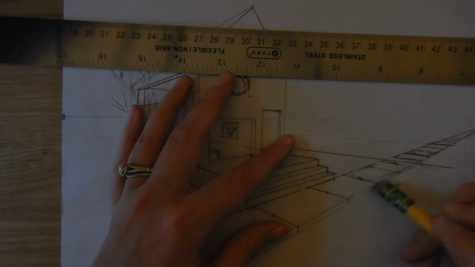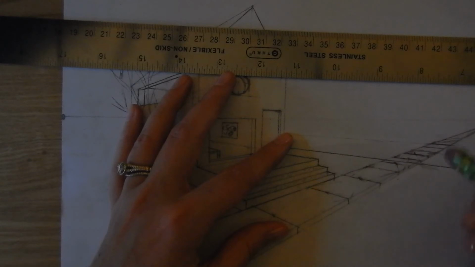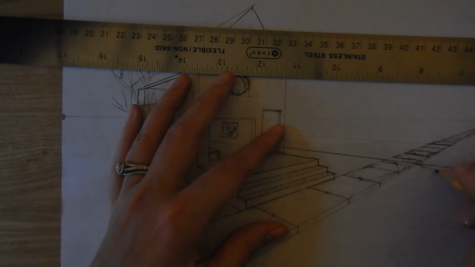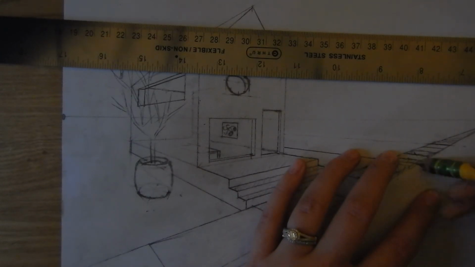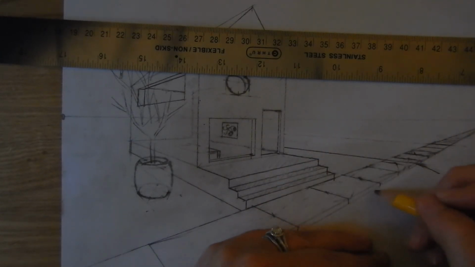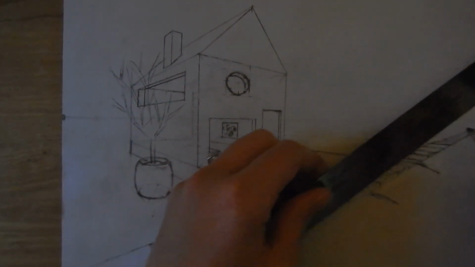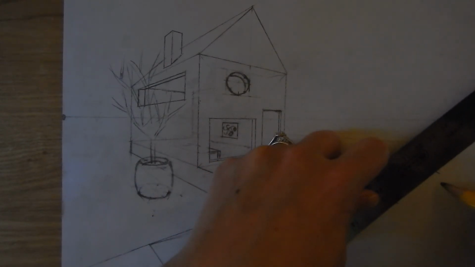Of course, you wouldn't be able to see this part of it. It's just kind of your own guesstimation there, because it's just an angle.